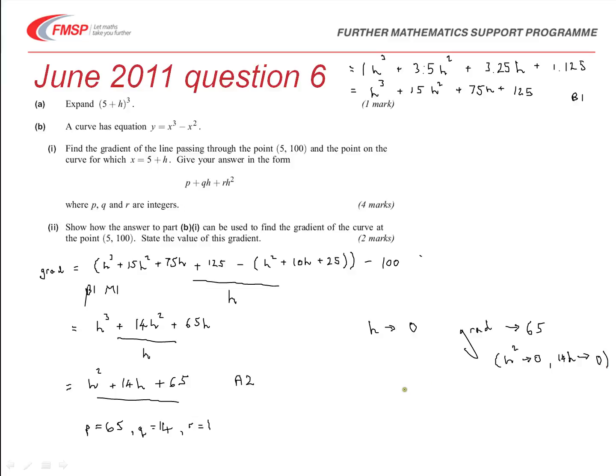And so our gradient is equal to 65 at x equals 5.